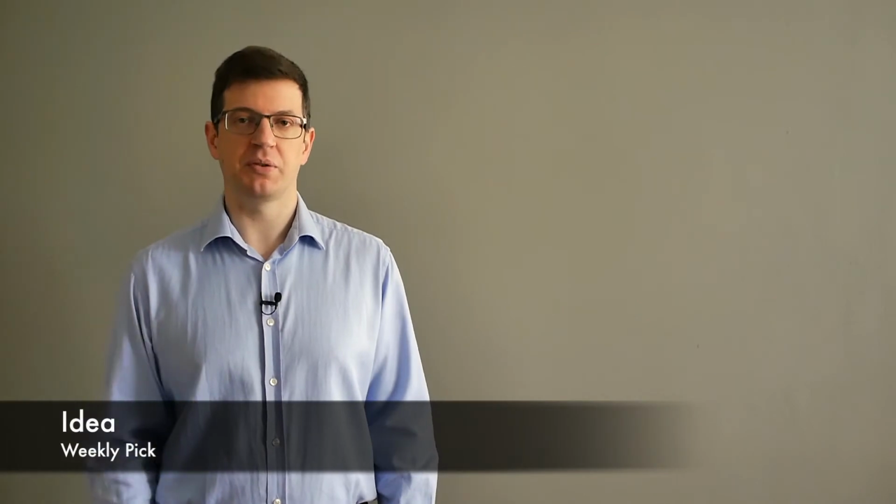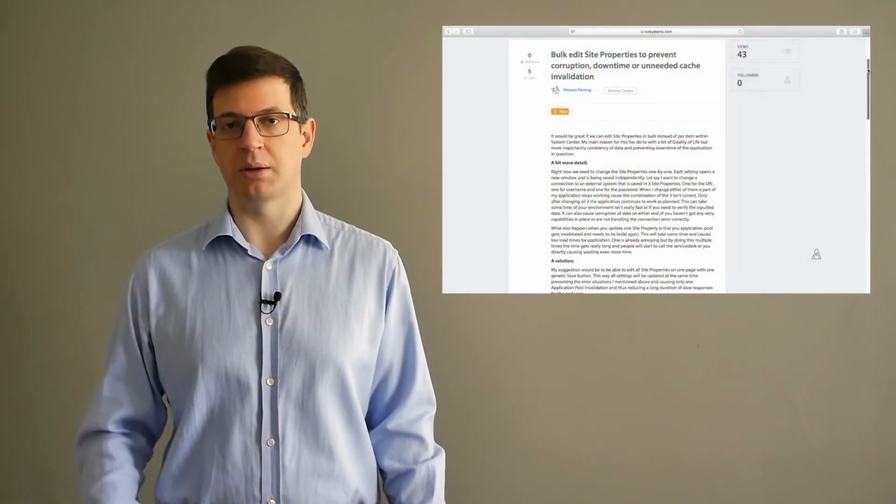And on our last segment, we're going to talk about this week's idea. This week's idea that has grasped some interest was the request to allow us to bulk edit the site properties. The main reason for this would be to maintain the consistency of data and to avoid the downtime of the application that would use these site properties.